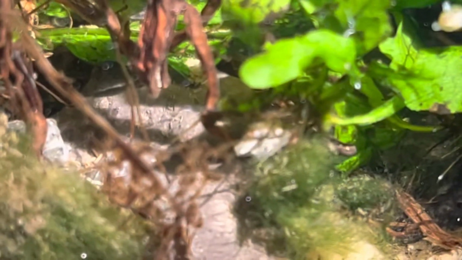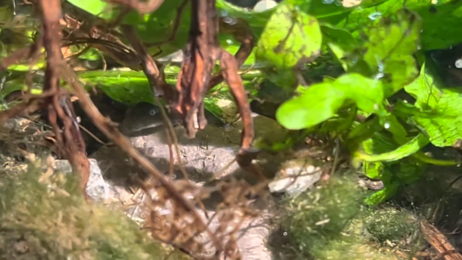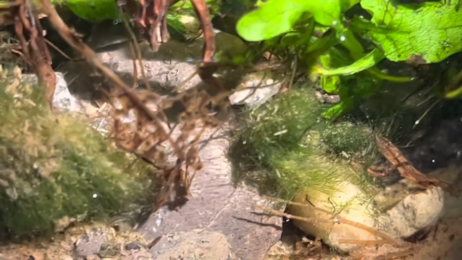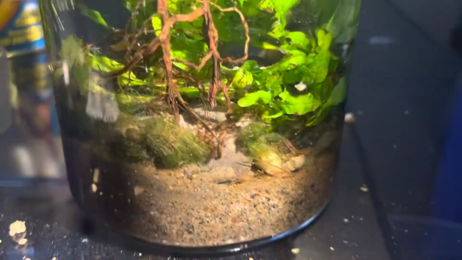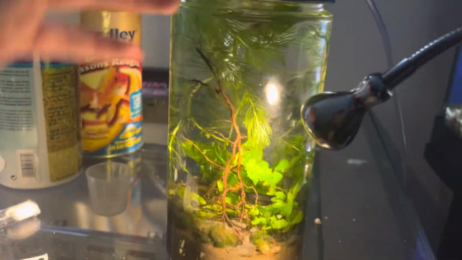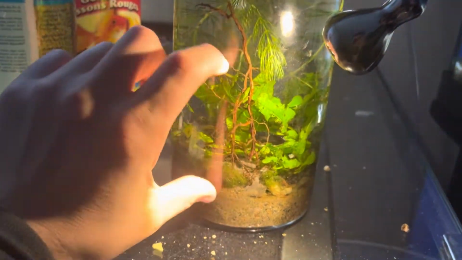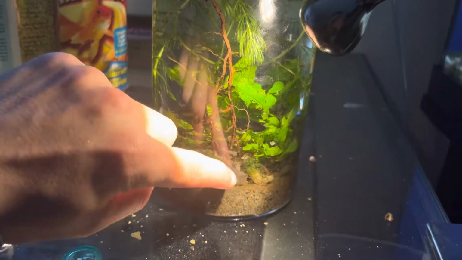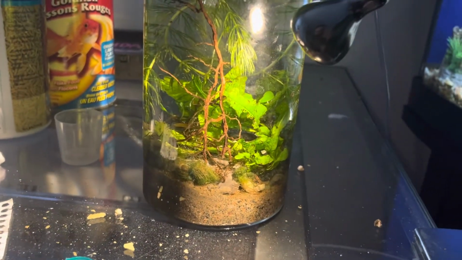So maybe just a jar twice as large, not necessarily higher, because it doesn't need to be super high, because most of the creatures are closer to the ground most of the time.